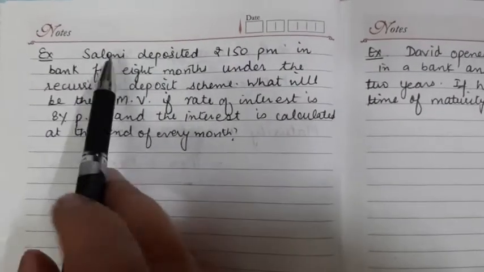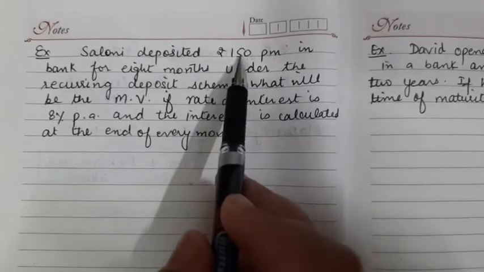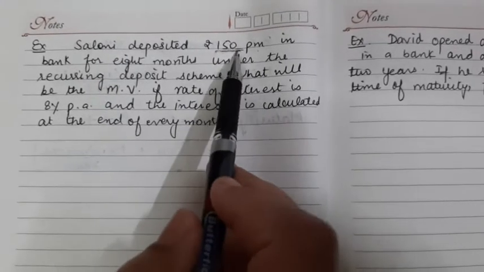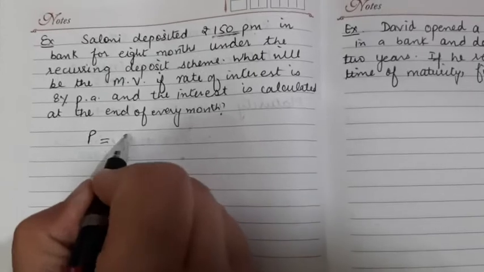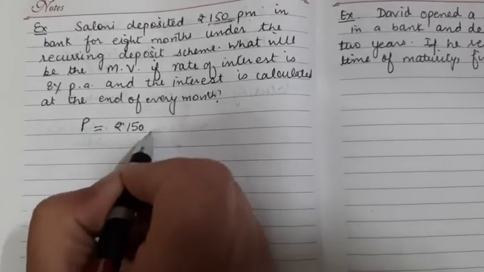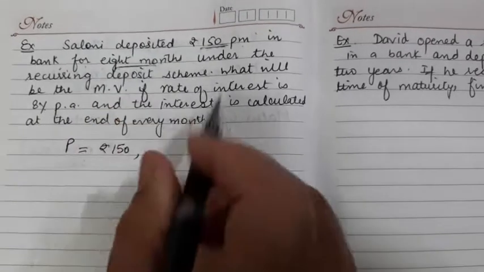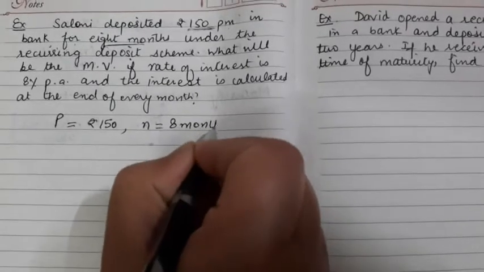Example 1. Saloni deposited rupees 150 per month. So here P is equal to rupees 150 in the bank for 8 months. So here the time is n equal to 8 months.